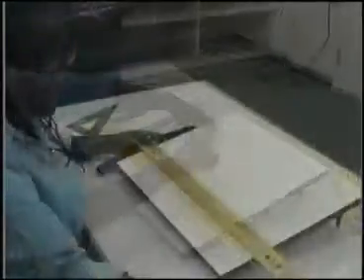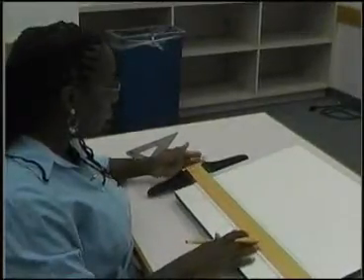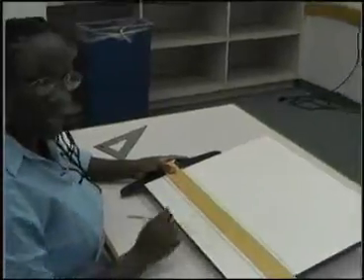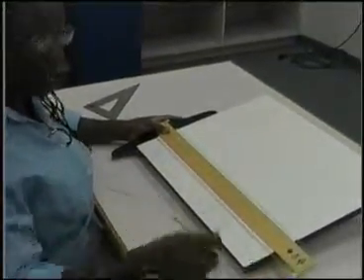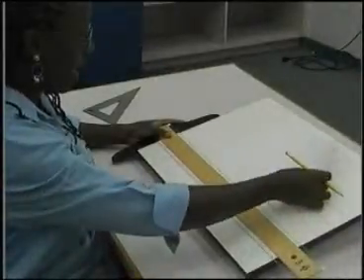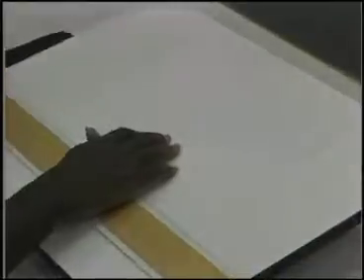Okay, let's begin. The first thing you're going to do is make sure that your T-square is square with the drafting table at all times. First thing we're going to do is put the sheet of paper on the drafting table. Make sure that the sheet of paper is square with the plastic guide right here.